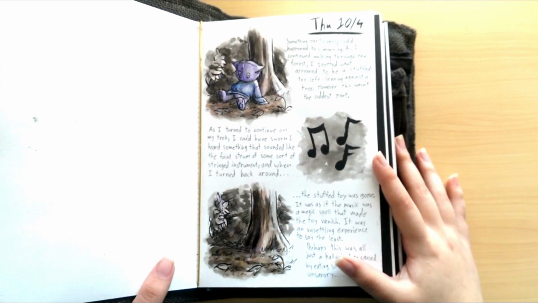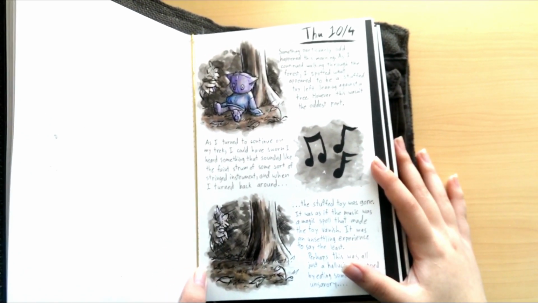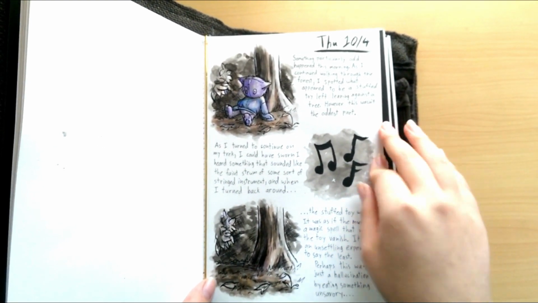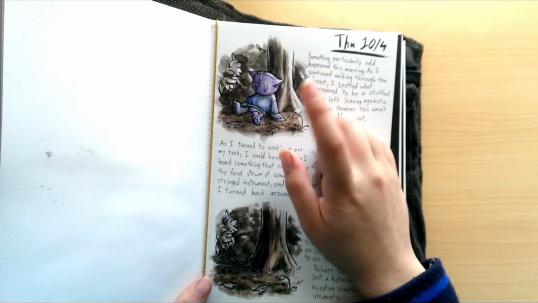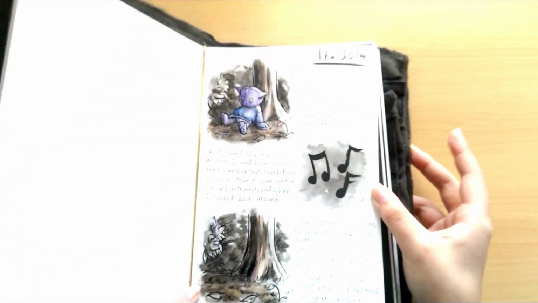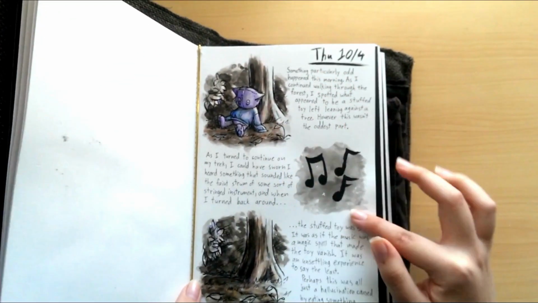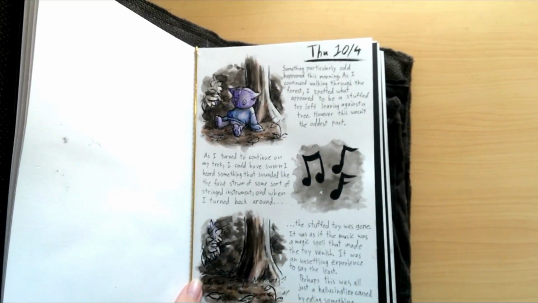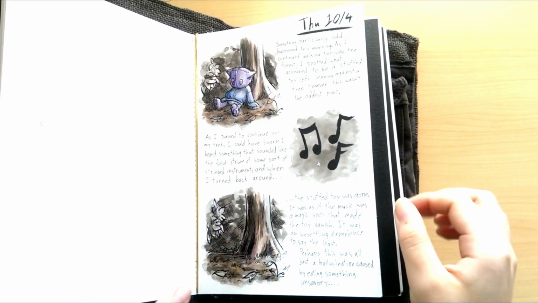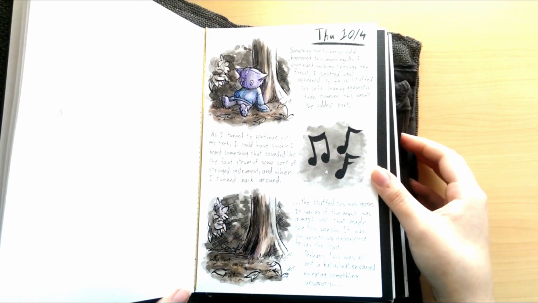Day 4's prompt was spell, and so I had this concept where Zig is walking in the woods, and he discovers this stuffed toy randomly there in the middle of the woods. That's a normal thing to find in the woods, right? And then he hears some music and turns back around, and the toy is gone. Ooh, mysterious. Must be a magic spell. I mean, what else could it be, right?